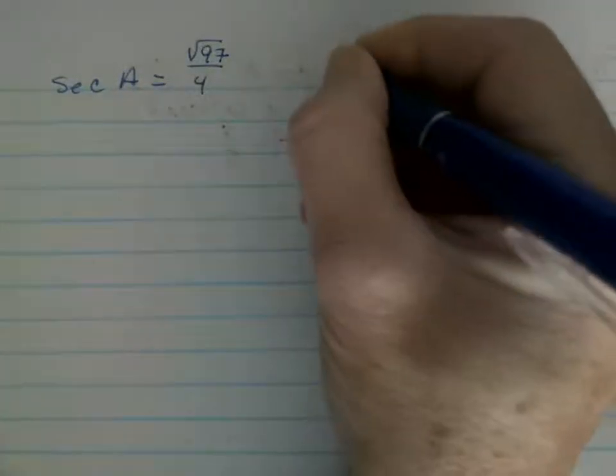For this problem here, let's see if I have any prepared that are a little bit different. This one here, we are told that the secant of angle A is square root of 97, kind of ugly, right, over 4. And they want us to find the cotangent of angle A.